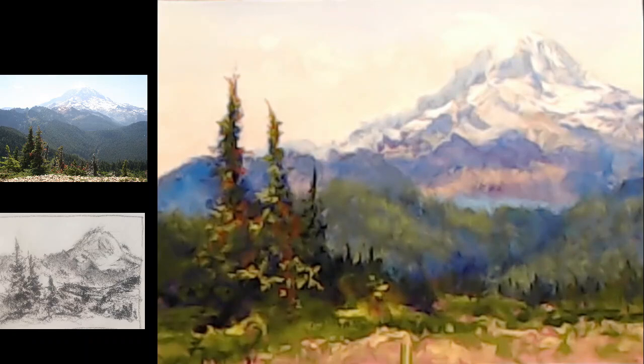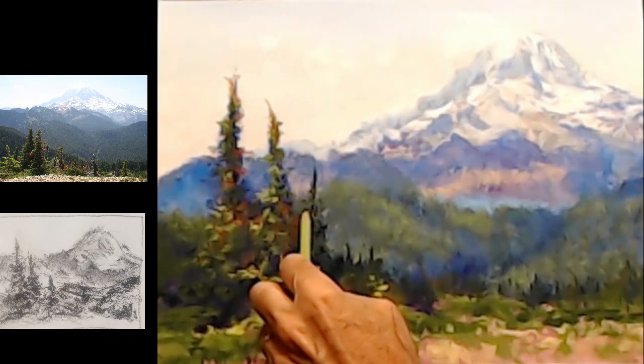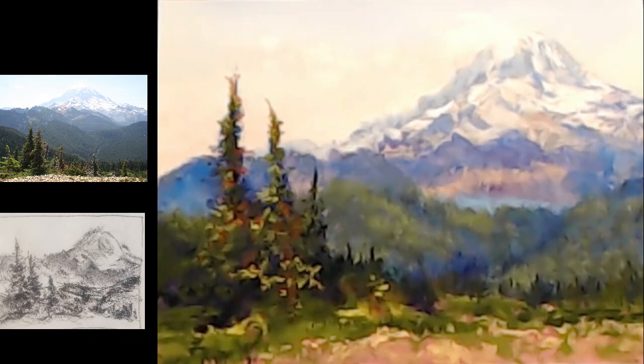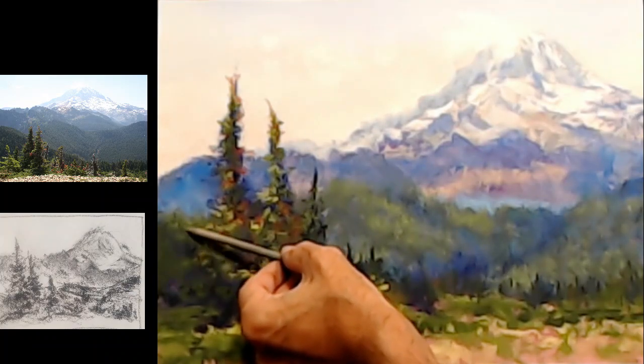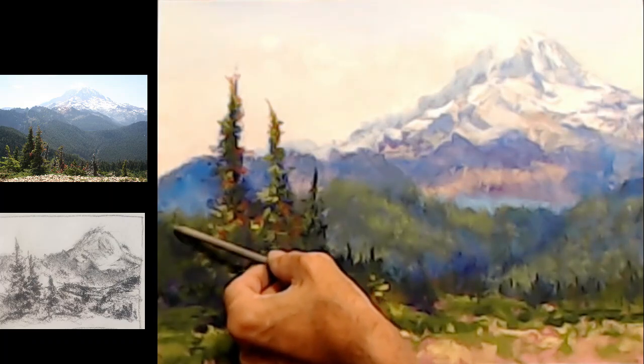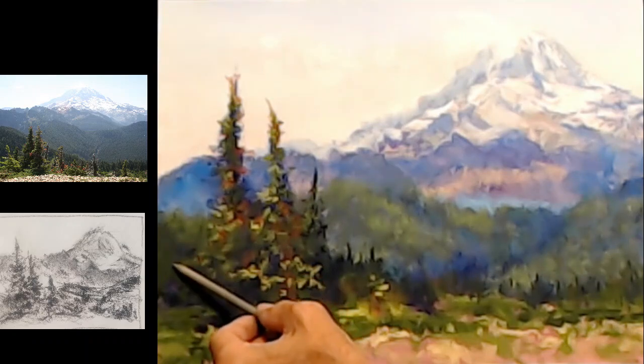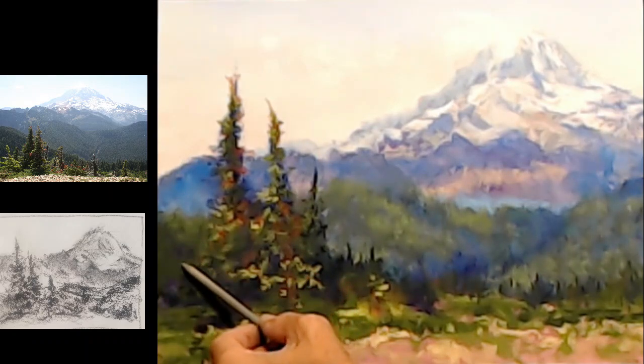So I think we've distinguished now the left side of that left pine from the background. Notice there's not a whole lot of value difference between the lower part of the background of those pines and the pines themselves. So we want to soften the background a bit further, and that will contrast with the sharpness of those pine branches.